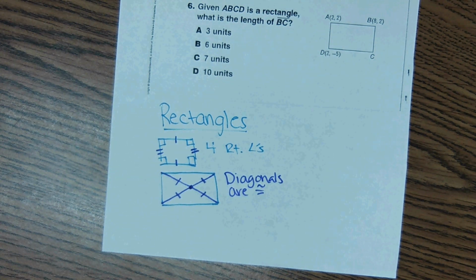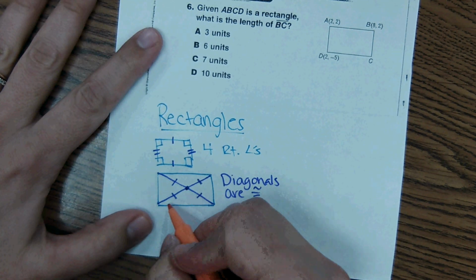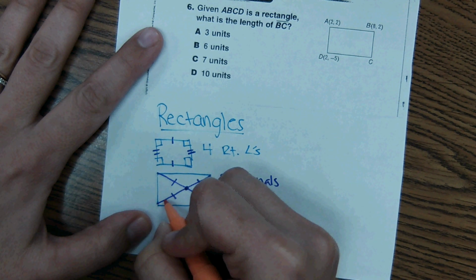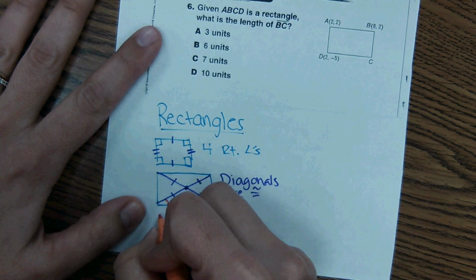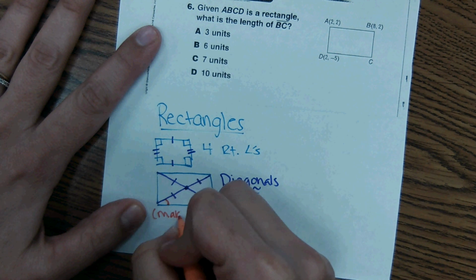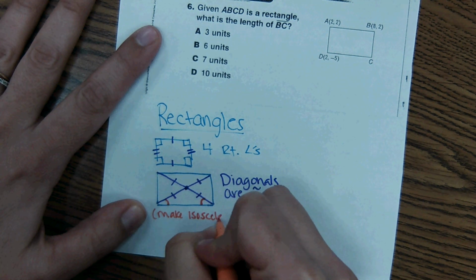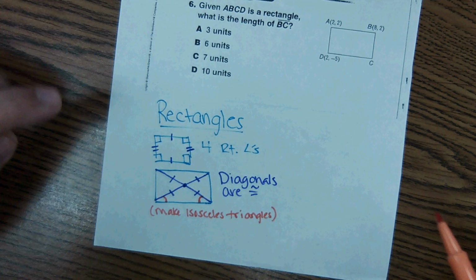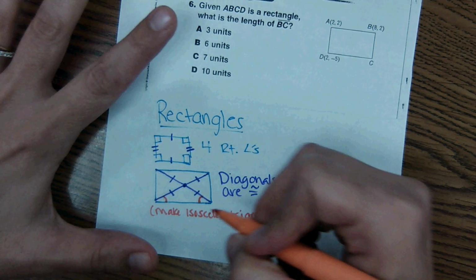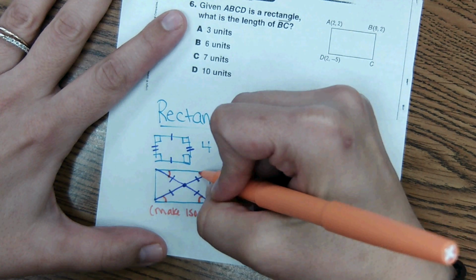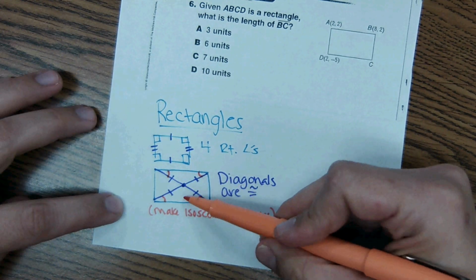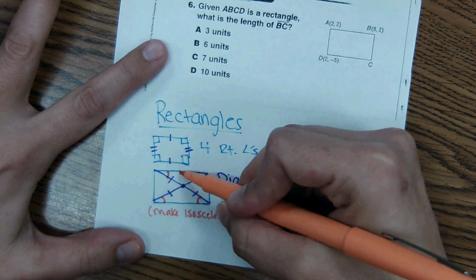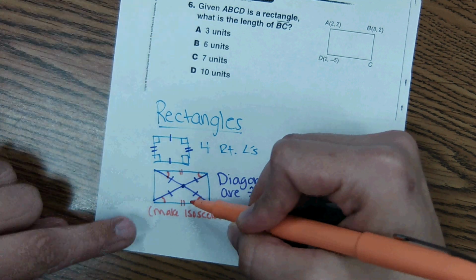Then what happens is you have isosceles triangles. Since this side is the same as this, you have an isosceles triangle, and these base angles are the same. So the diagonals make isosceles triangles. And so these base angles are the same measure, and then these base angles are the same measure. And then these two triangles are congruent because you have side, side, side, because this side equals this side, and these two triangles are congruent.